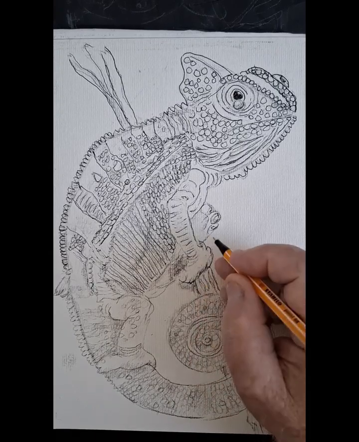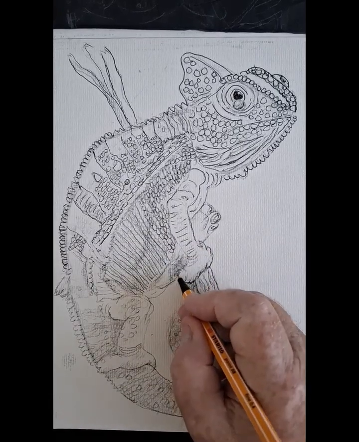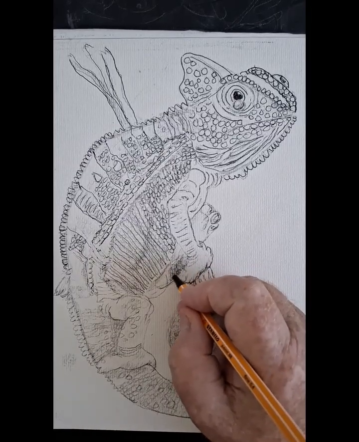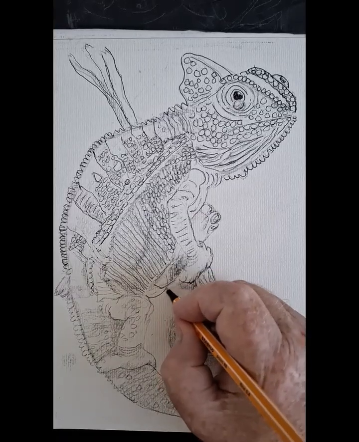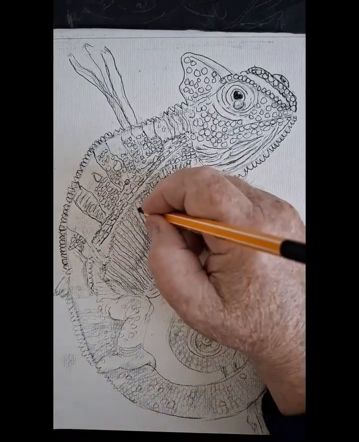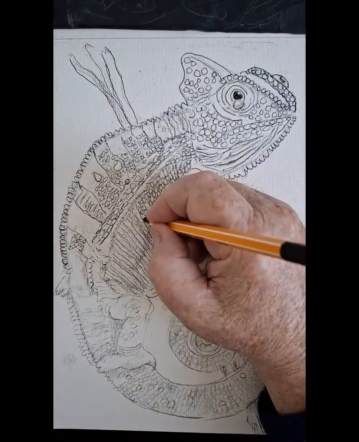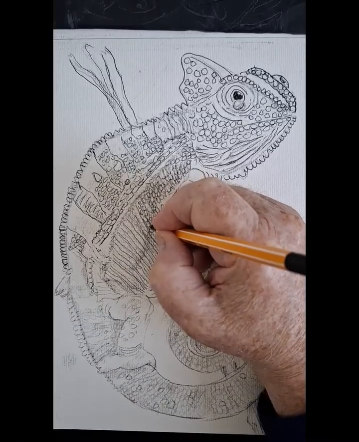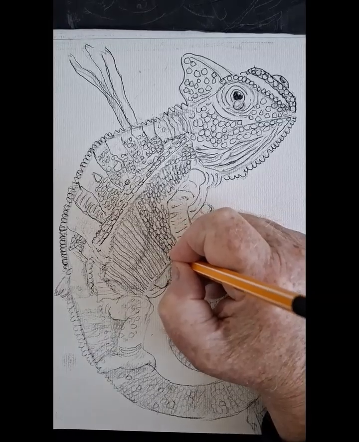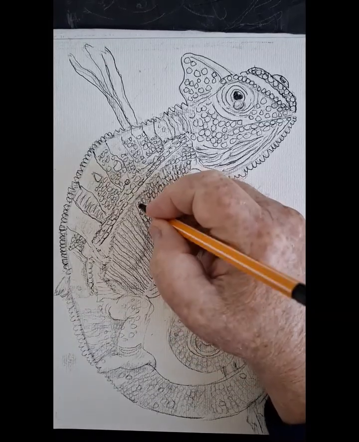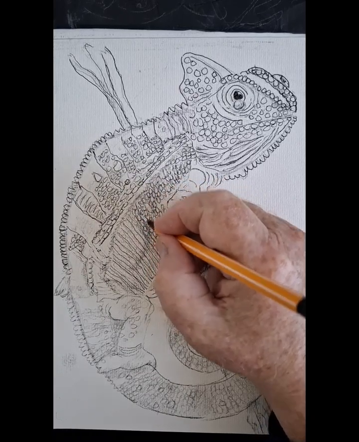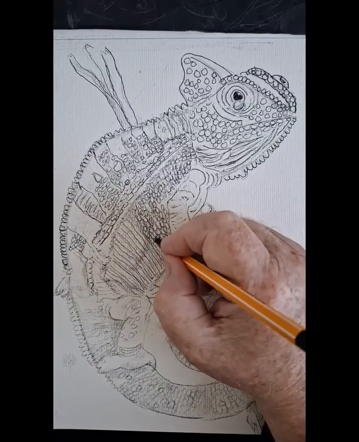Just getting the detail in there on the eye, and after all this time, there's still a lot of detail to do on the body and the tail yet, but that's just a matter of going one step at a time with it. It's not an easy subject to do, to be honest. It did take a lot of perseverance and detail to finally finish it, but it was well worth it in the end, I think.